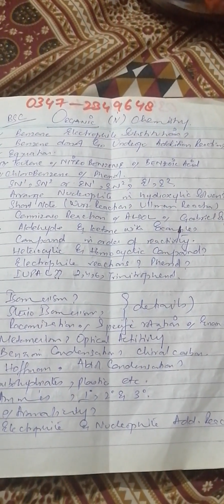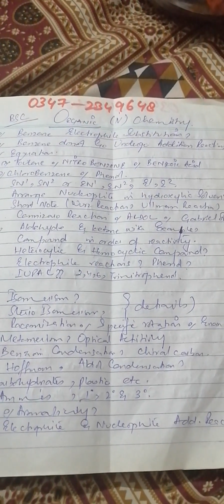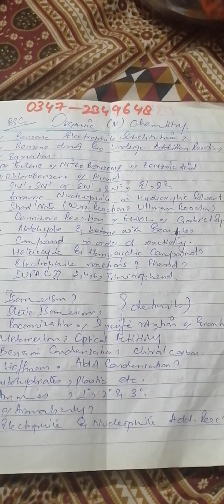Why? Equations: toluene, nitrobenzene, benzoic acid, chlorobenzene, phenol, SN1 and SN2 or E1 or E2 reaction. Arrange nucleophiles in hydroxylic solvent.